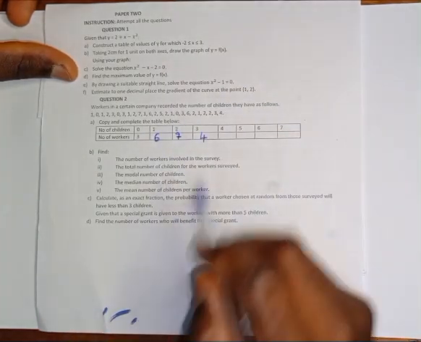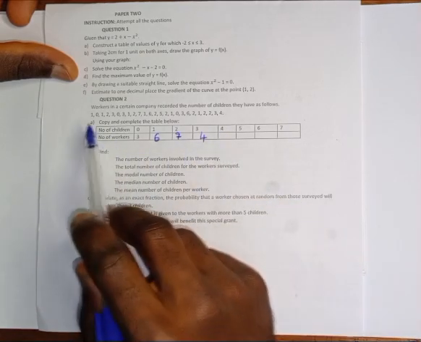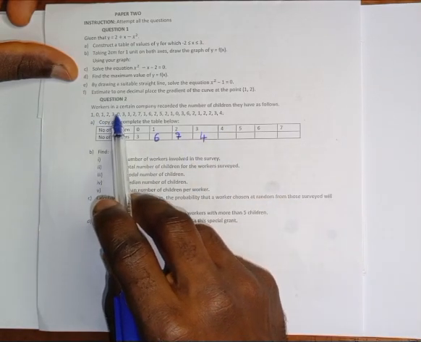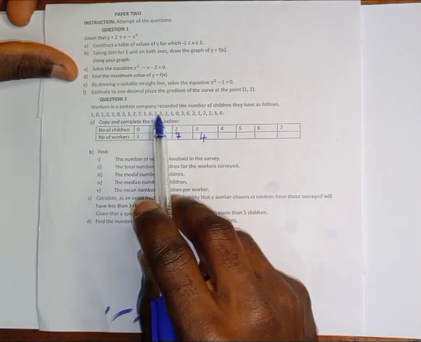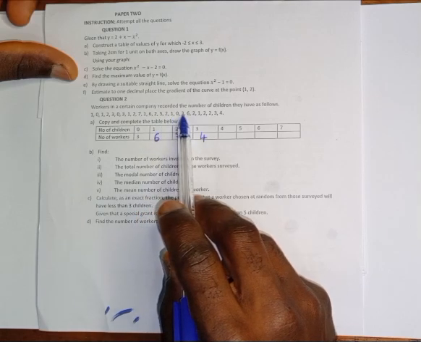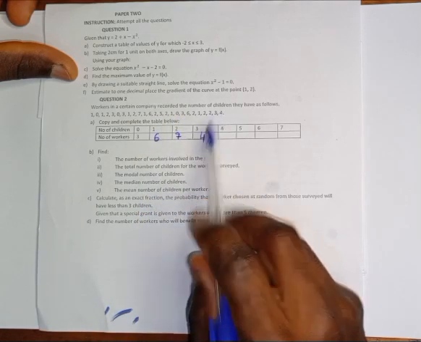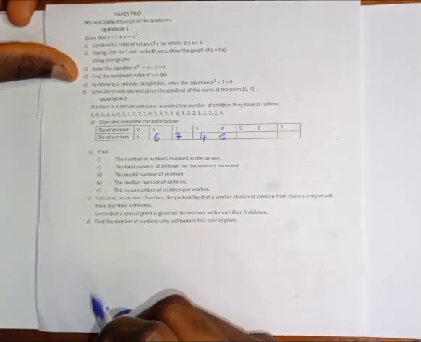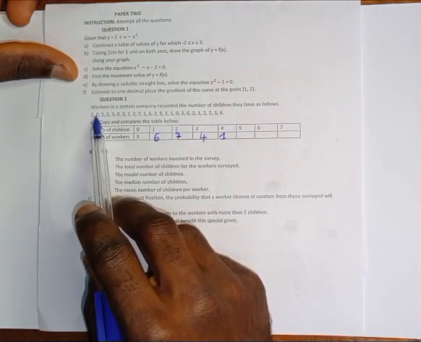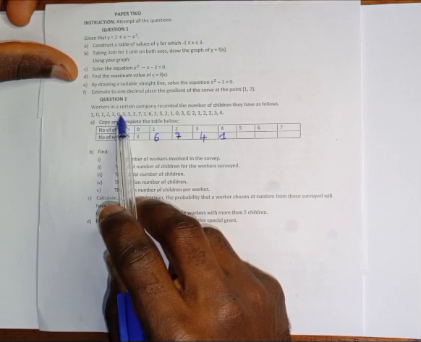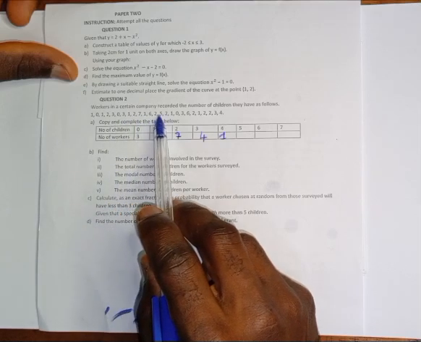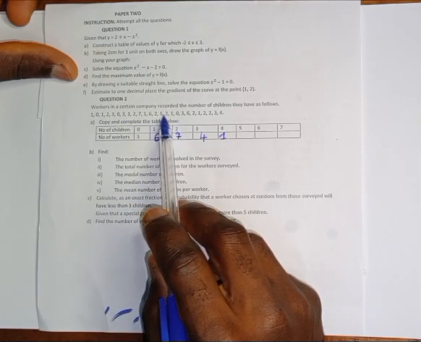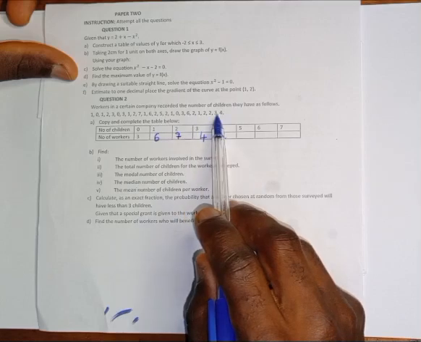The next, the number of workers with 4 children, we are going to count the number of 4s we see here. We have just 1. Next, 5. Number of workers with 5 children. We're going to count the number of 5s we see. We have just 1.